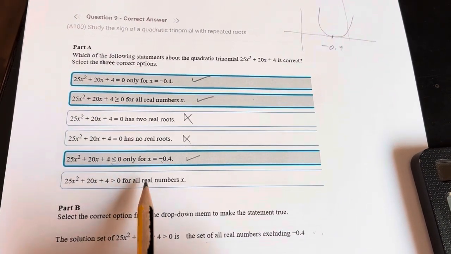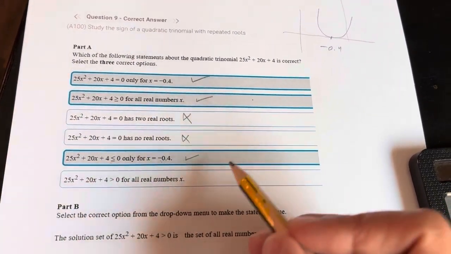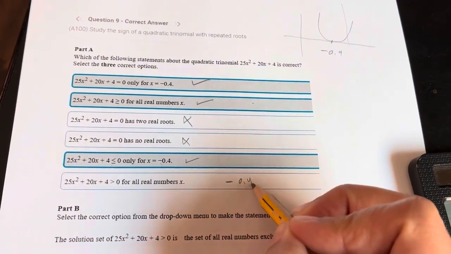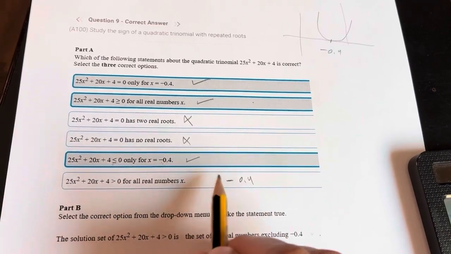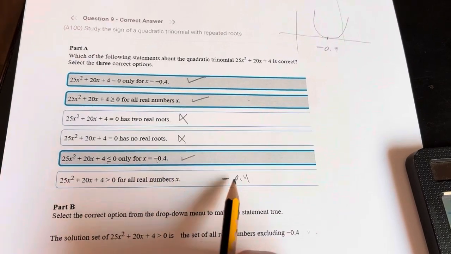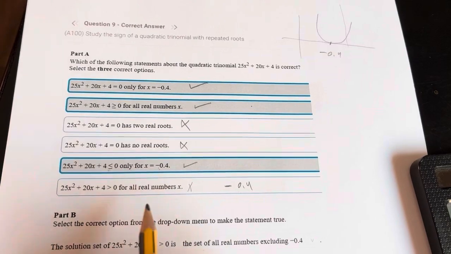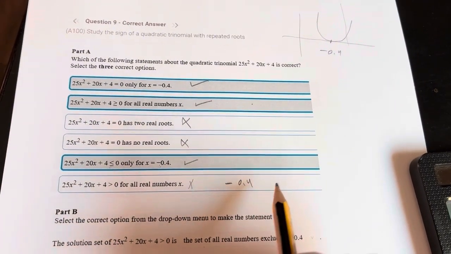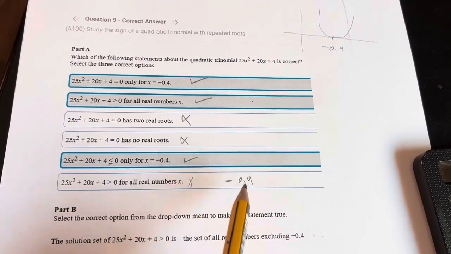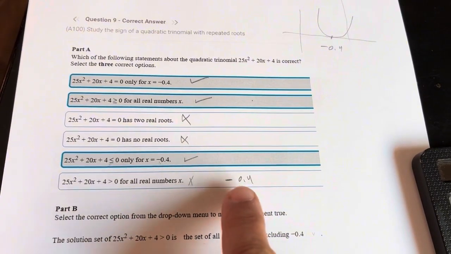Greater than 0 for all real numbers of x except minus 0.4. Here he should add except minus 0.4. If he adds this, then it will be correct. If he didn't add this, then it is wrong. Why? Because it is not greater than 0 for this value. It is equal to 0 for this value, so this is wrong. Again, if he added except x is equal to minus 0.4, then it will be correct because it is greater than 0 for all the values of x except this one, because at this one it is equal to 0. So this makes it wrong because he didn't put this.